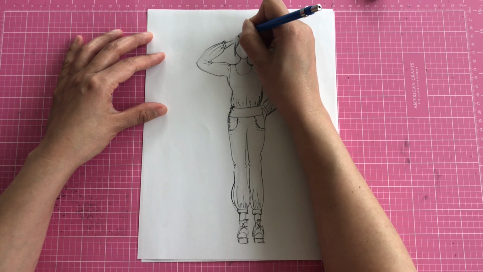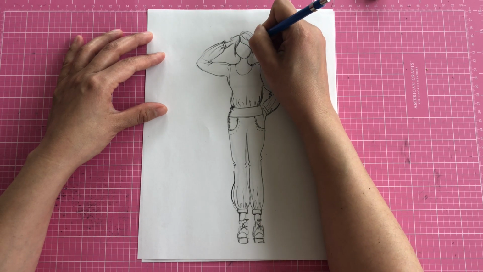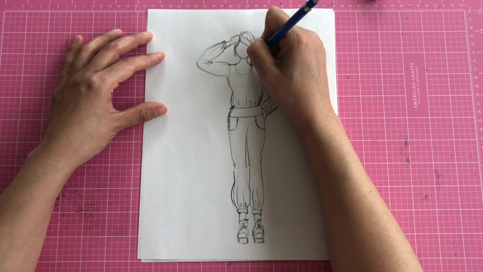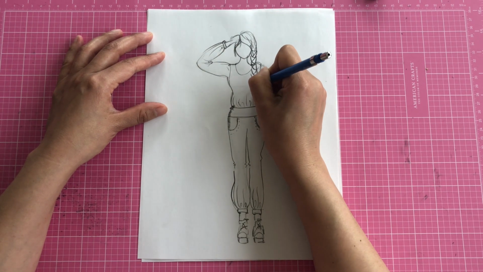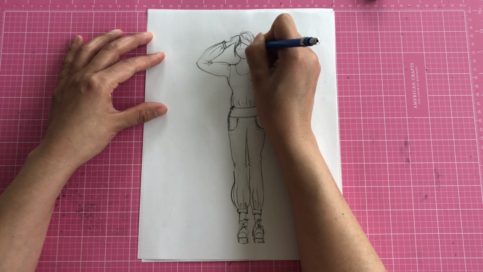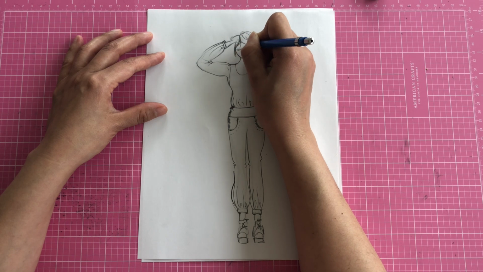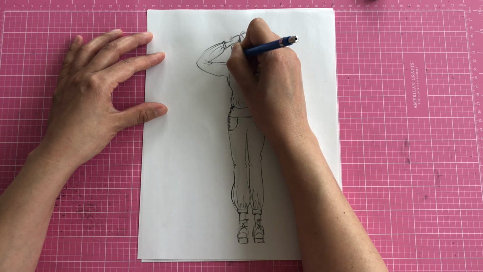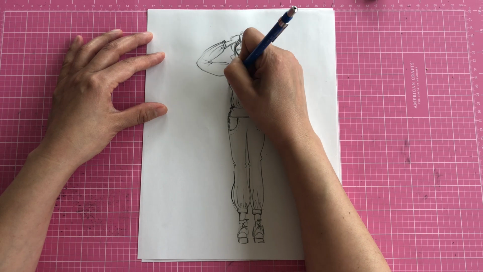That helps me not erasing it ahead of time. In this case, I think I'm going to give her some braid. There we go. In the next lesson, we'll be talking about drawing face and hair, all fun stuff. So this might be a good preview for that lesson.